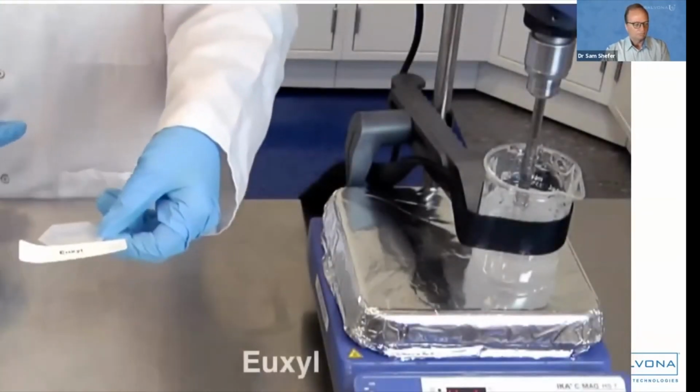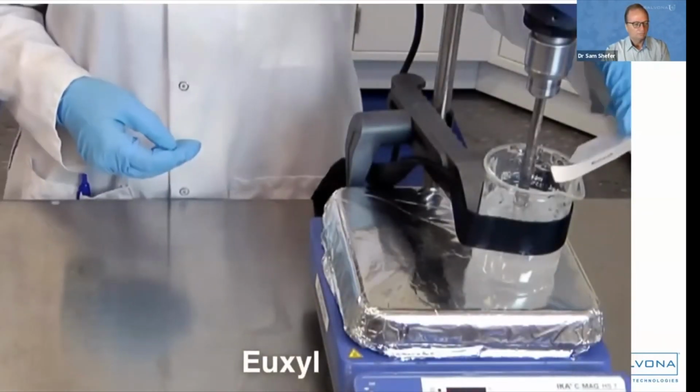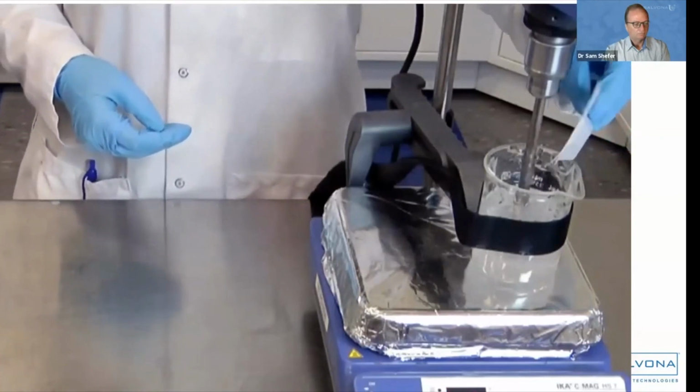Now we will add our preservative, Euxyl PE9010. This will help to ensure that no bugs grow inside of our water phase.